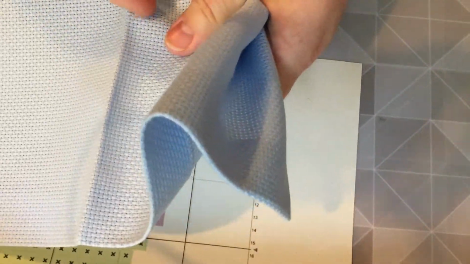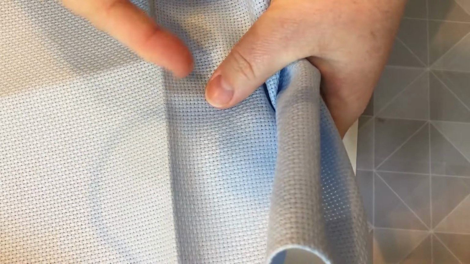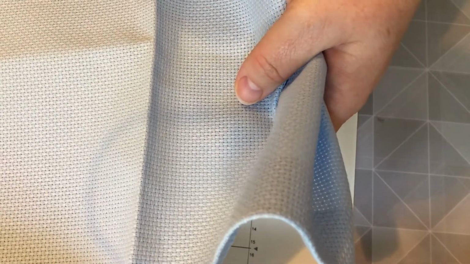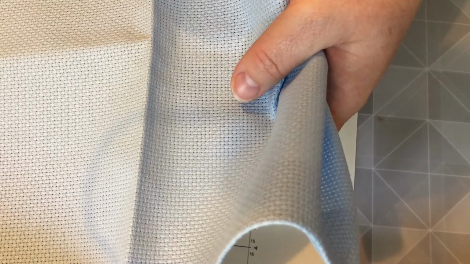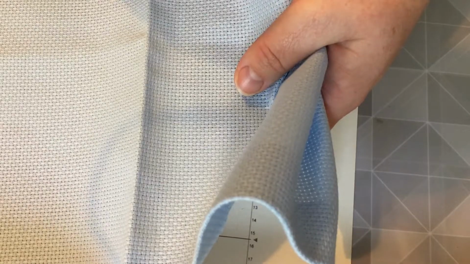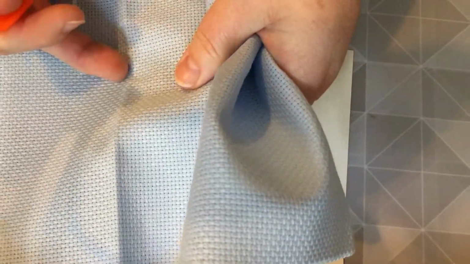You can just stitch with the Aida in your hand. You can crumple it up like this and stitch with the Aida in your hand like this. I always used to stitch like that, for years and years, nearly 20 years, and it wasn't an issue until I started to do bigger projects. Then it became an issue because it was impossible to scrunch up all the Aida in my hand and still be able to stitch properly.